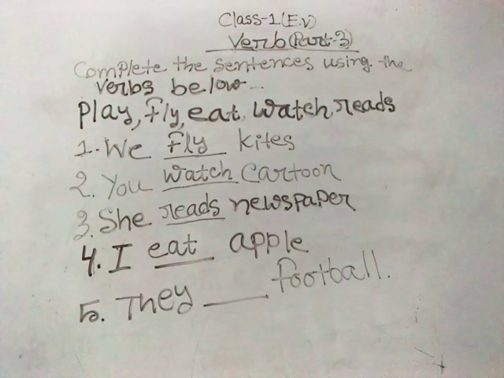Now, number 5: they dash football. Football is the name of a game, something that should be played, and the subject is they. They is plural number, and we all know with the plural number, the verb should be in its present form, without any s or es. So with they, we can never expect any verb to be added with s or es.